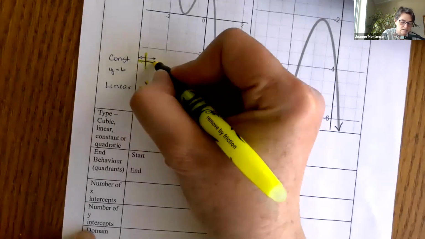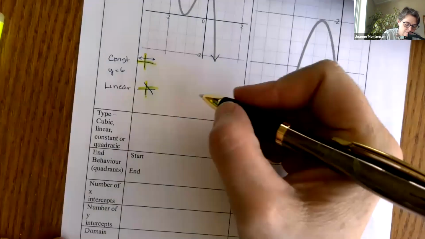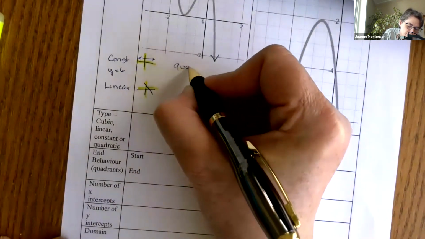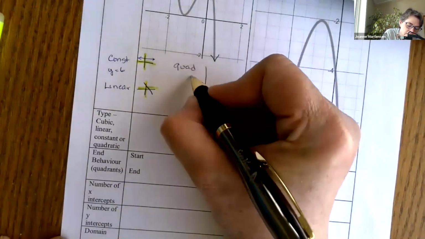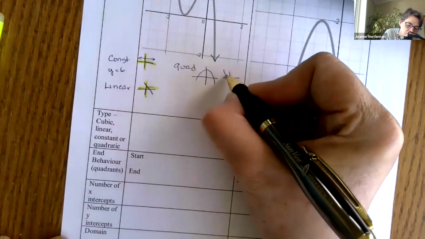And I'm going to do my axes. A quadratic is either going to be a frown or a smiley face.